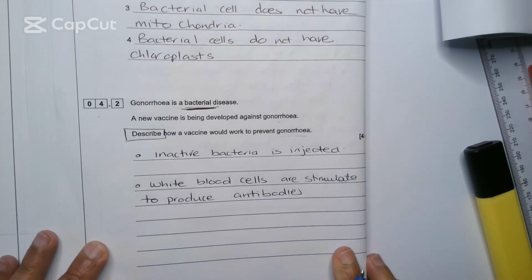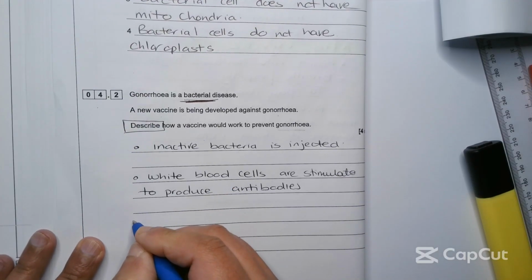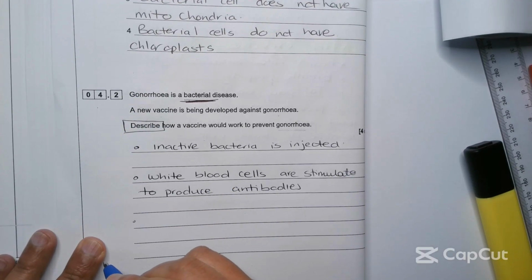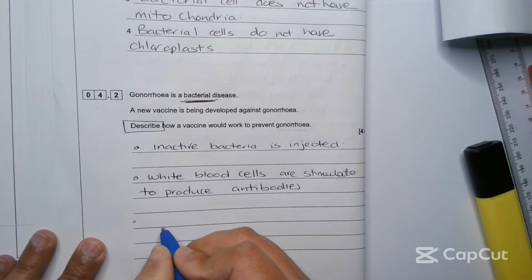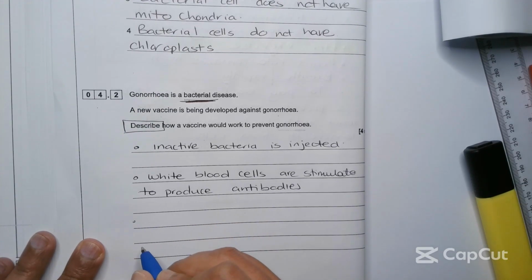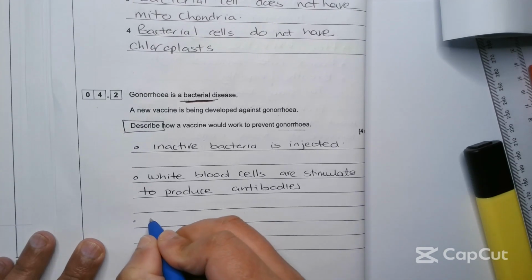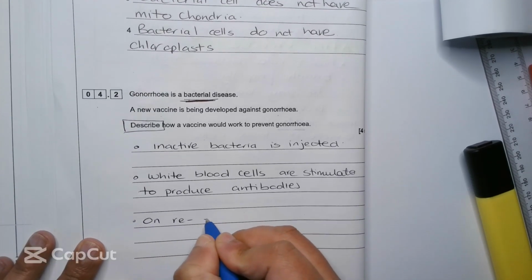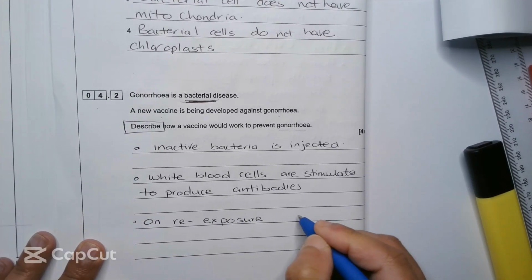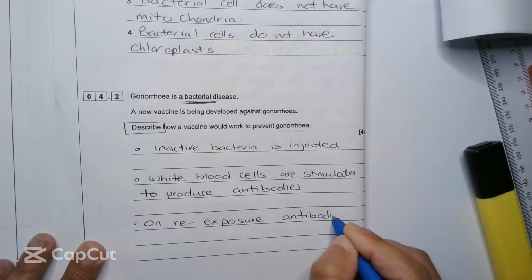Okay, so that's step 2. Step 3, you could then say that the individual gets gonorrhea again, and that on re-exposure, antibodies are made very quickly.